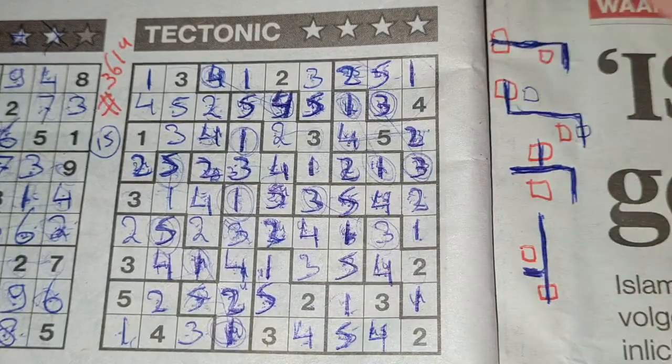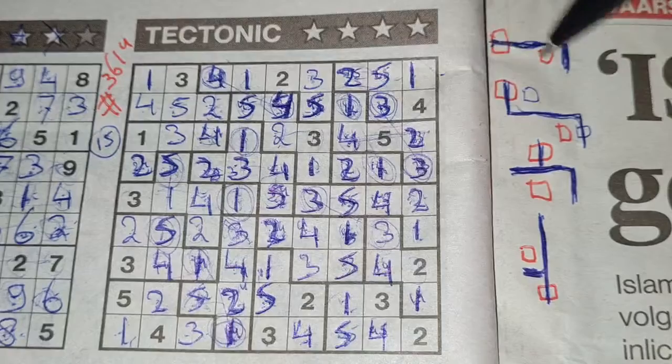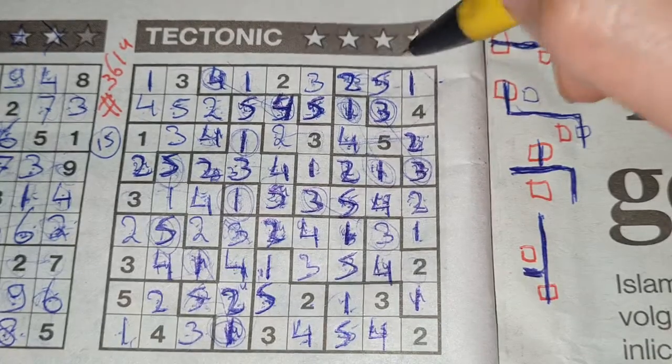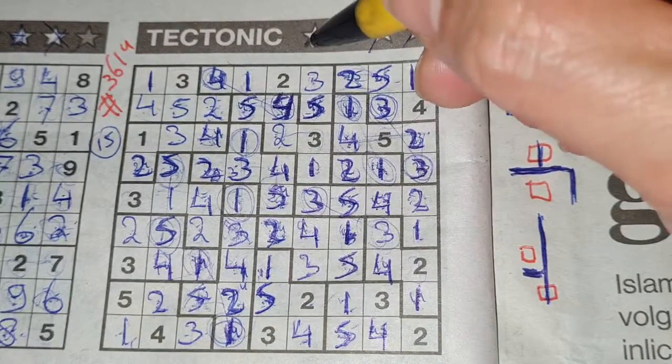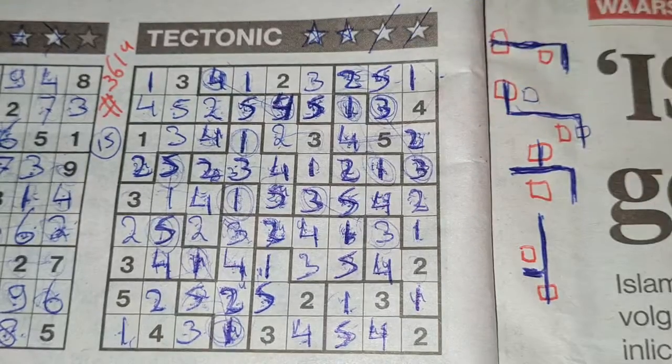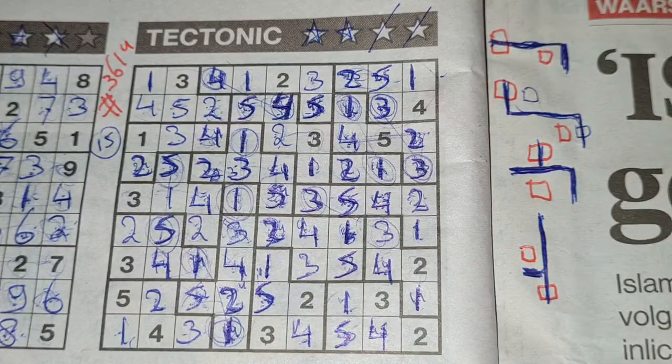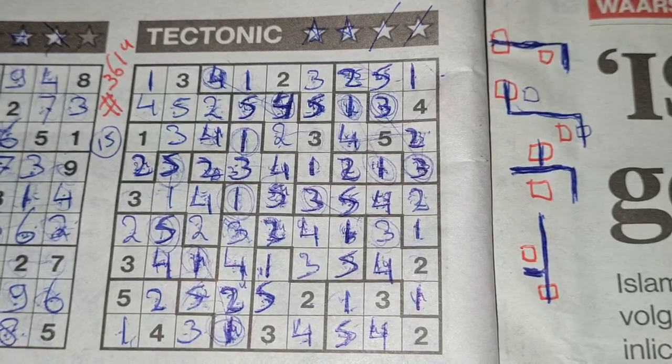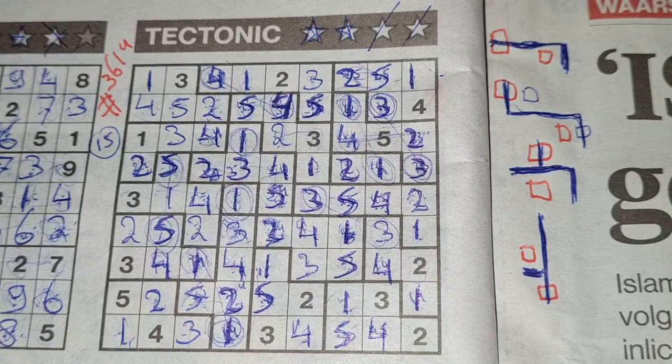Finished in 50 minutes. Wow. 4 stars? No. 3 stars? No. Let me give this 2 stars again. Yeah. Because for a 4 stars puzzle, I need 30 minutes or more. And I've solved this in 50 minutes. So I'm well pleased with the time. And I like this one.